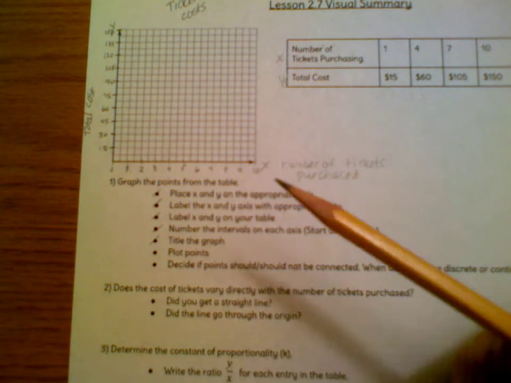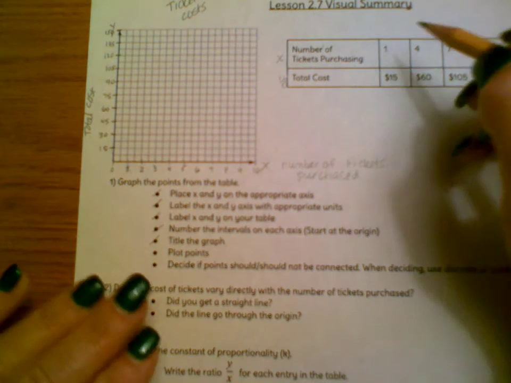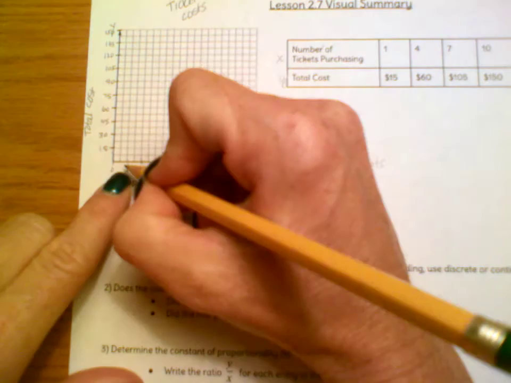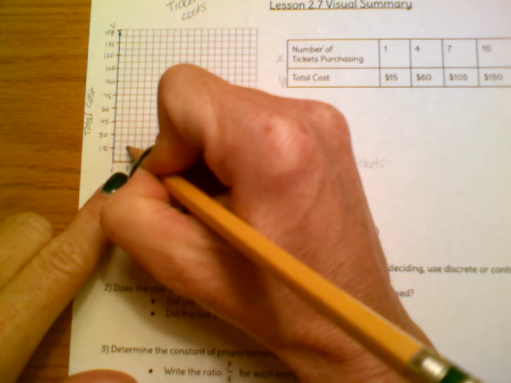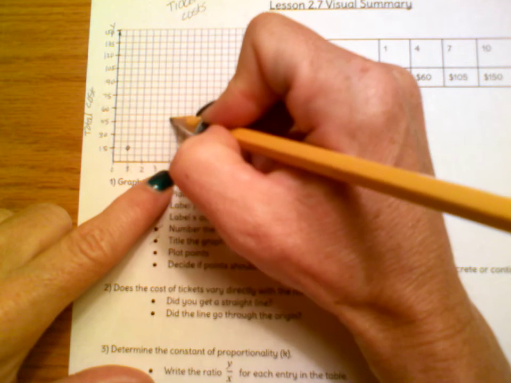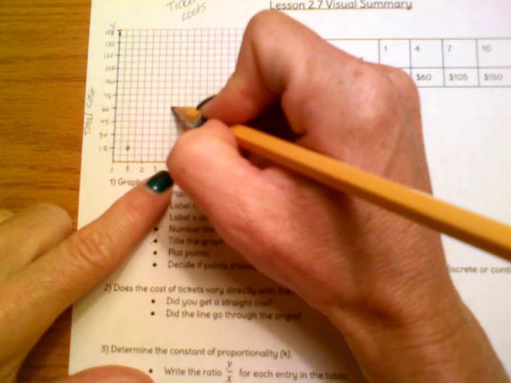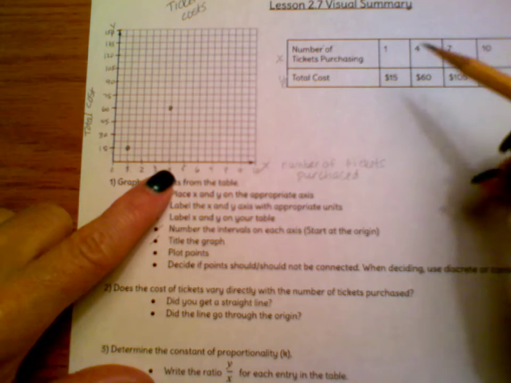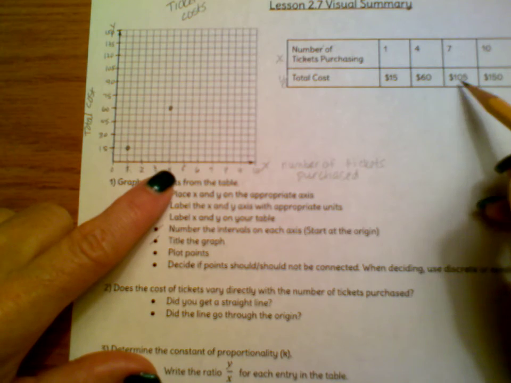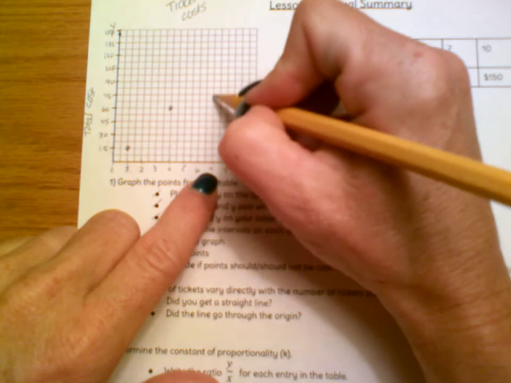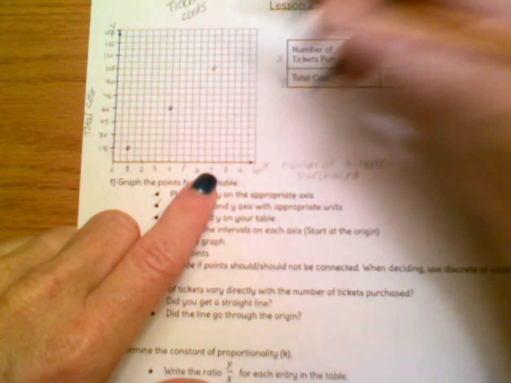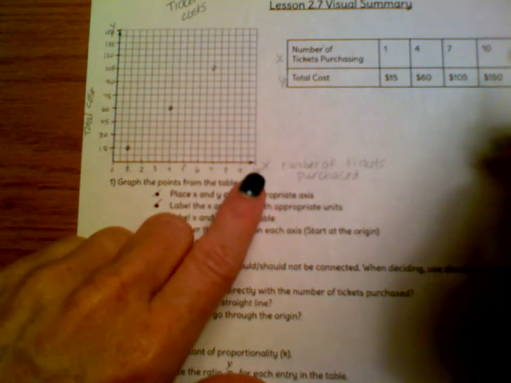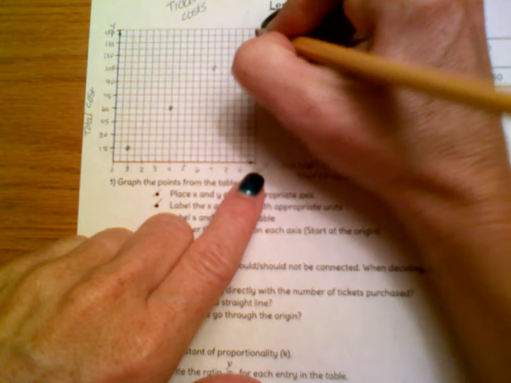And now they want me to plot the points. So again, I'm going to 1 on my X and up to 15 on the Y. And I'm going to put my first point. And then 4 and 60. So I'm trying to be super accurate. And these are all going to fall really nicely on my intersections. 7 and up to 105. And 10 up to 150.